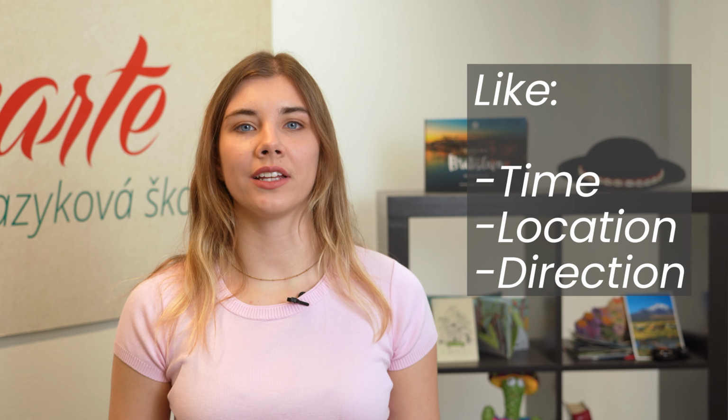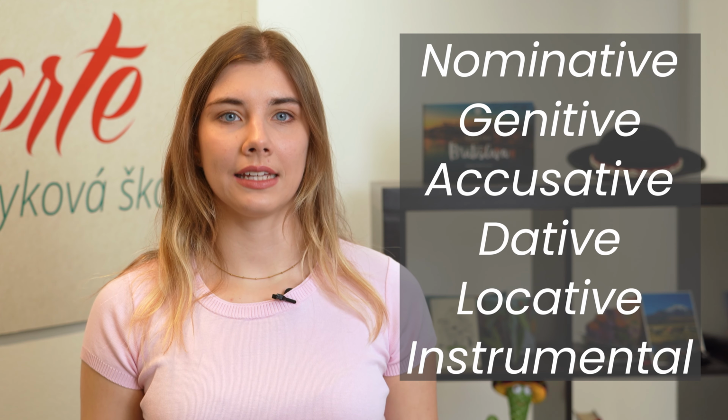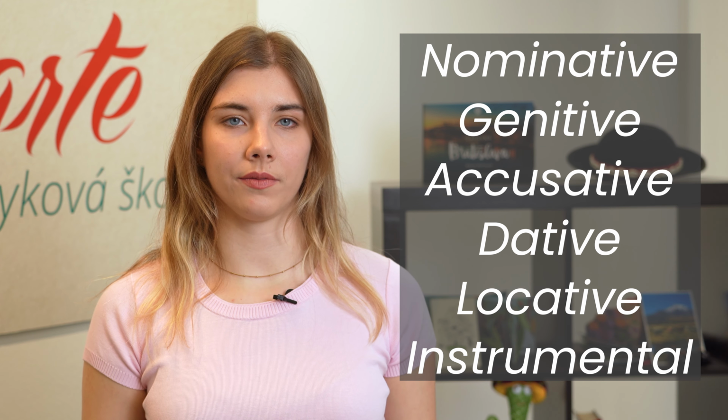Prepositions are particles placed next to a noun. They are used to indicate different kinds of meaning related to the nouns. Slovak prepositions are classified according to the case they follow. Remember, the cases in Slovak are 6: nominative, genitive, accusative, dative, locative, and instrumental. If you want to learn the meaning of each of these cases and their forms, check out this video where we explain them in detail.